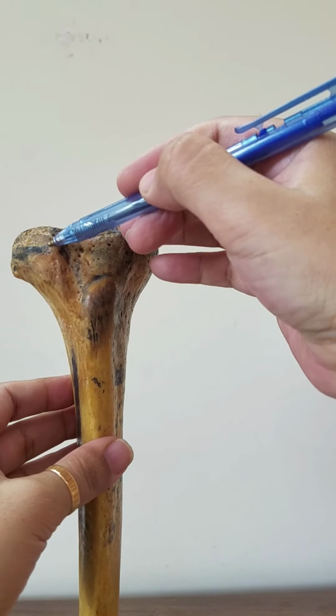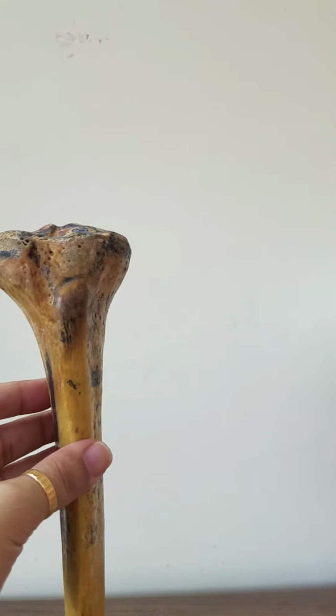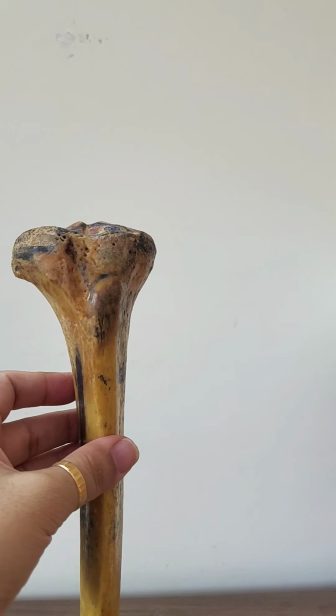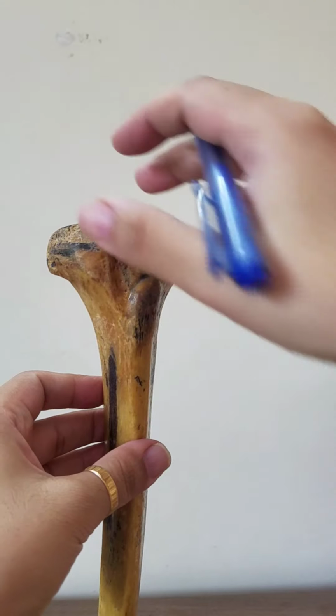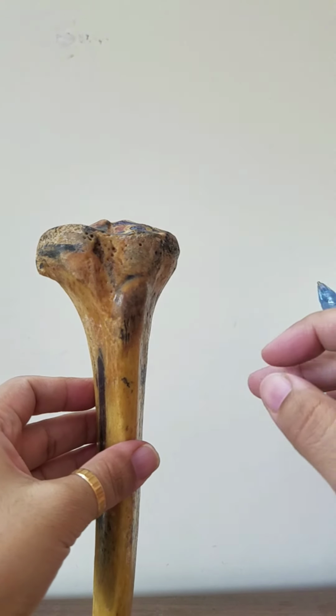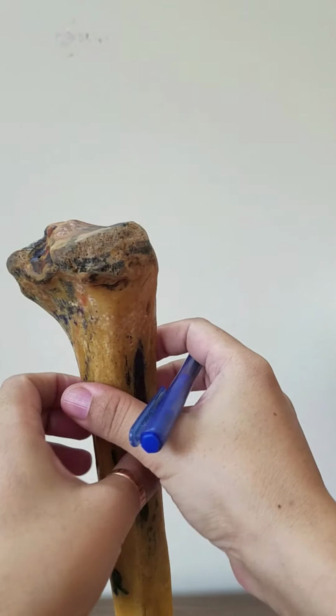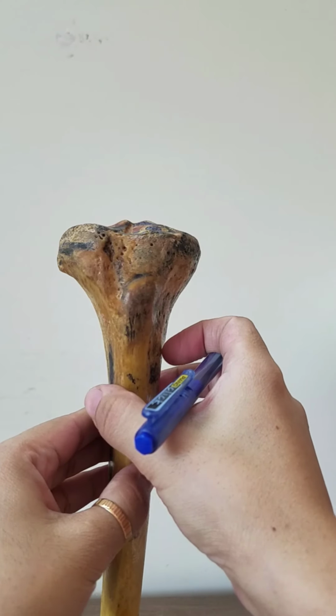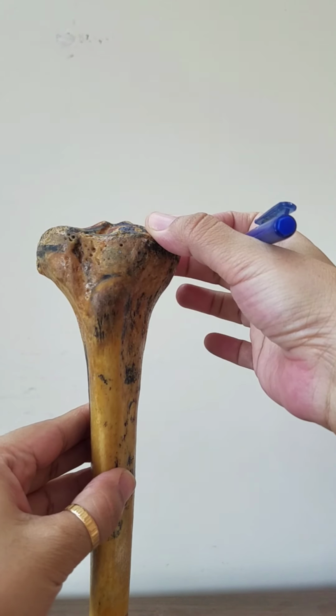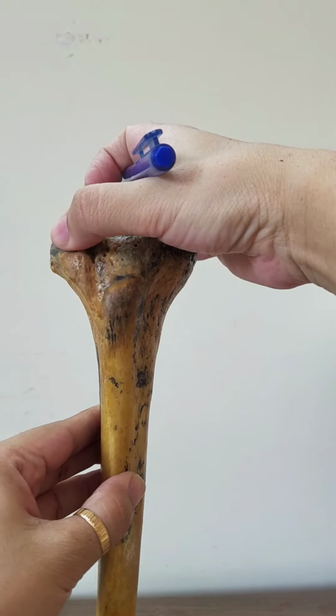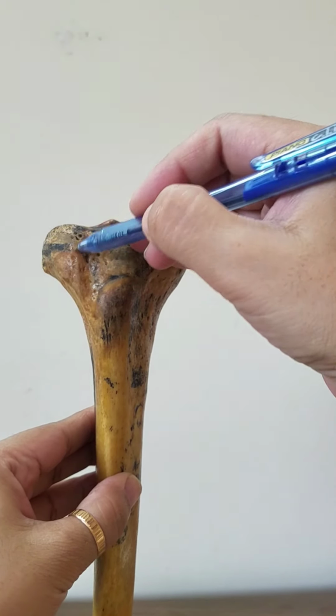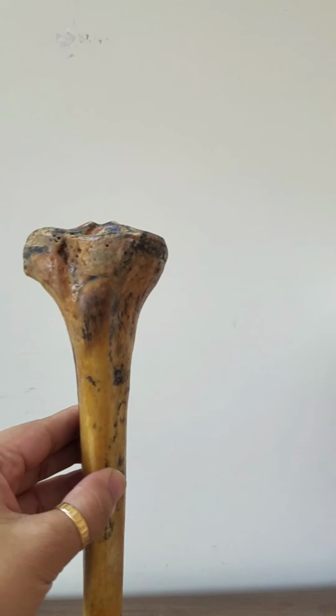So this is known as the Gerdy's tubercle, where the iliotibial tract gets inserted onto the anterior aspect of the lateral condyle, right? So I had moved it like that, right? So this is the medial condyle, this is the lateral condyle, and here you have the Gerdy's tubercle where the iliotibial tract gets inserted.